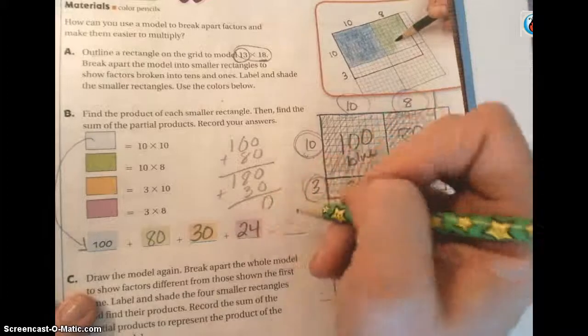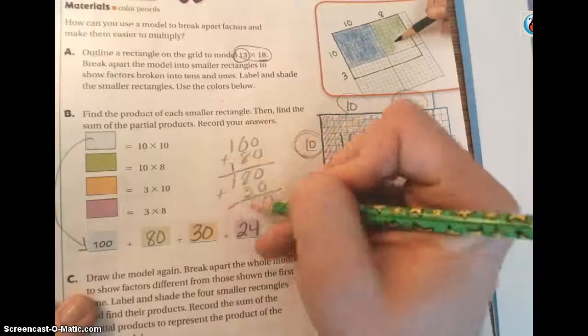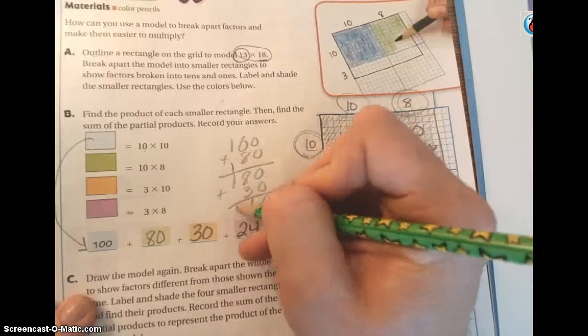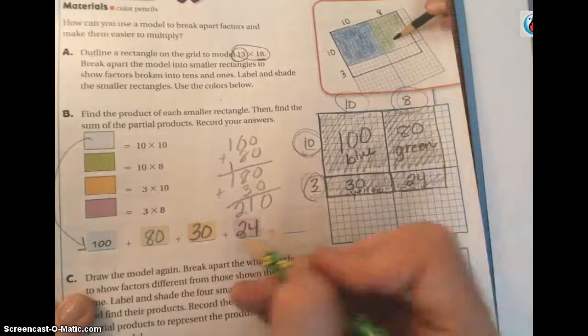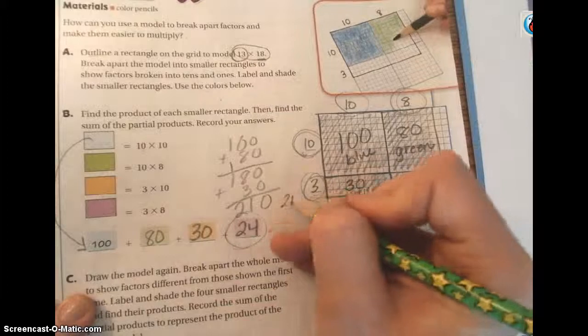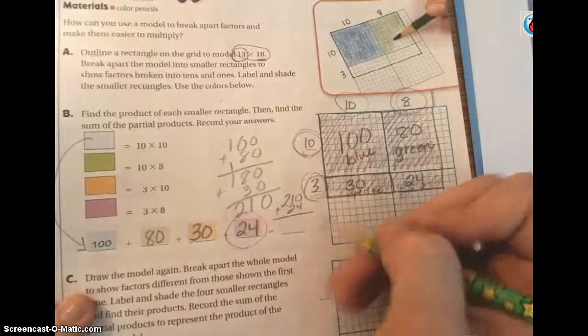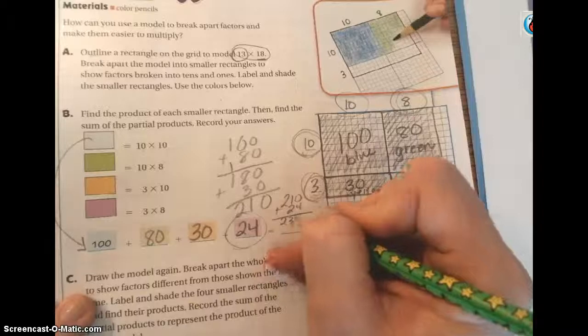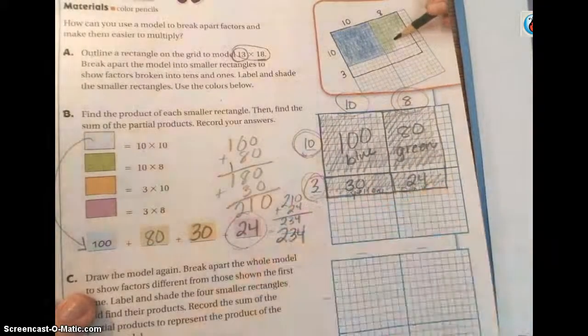0 plus 0 is 0. 8 plus 3 is what, Camden? 11. 1 plus 1 is 2. Am I done? No, I still have to add in this 24. So 210 plus 24 is, Lucas? 234. Okay, so my answer is 234.